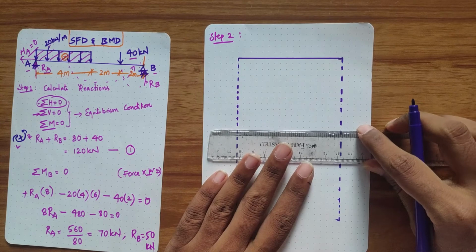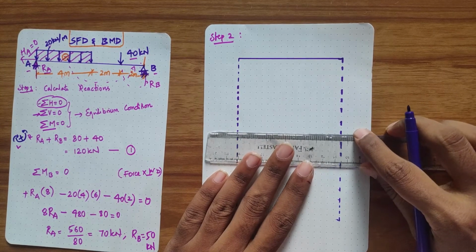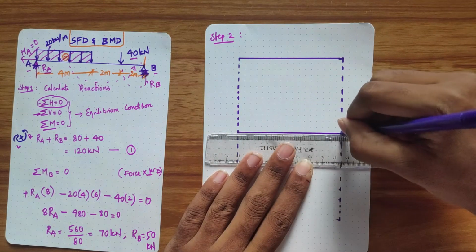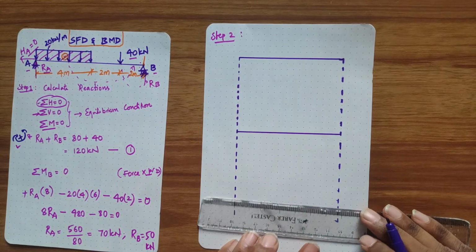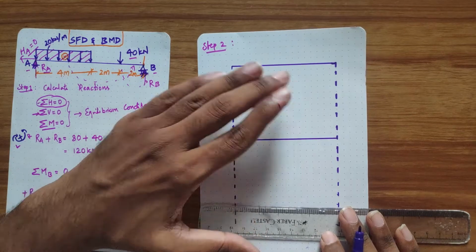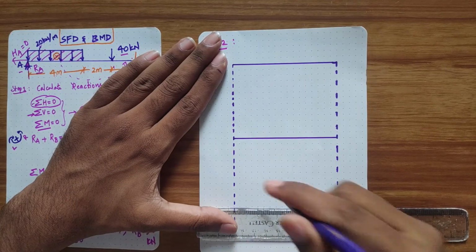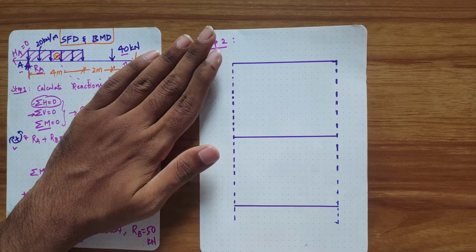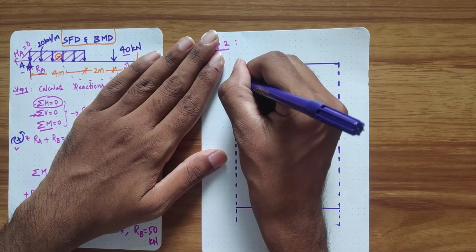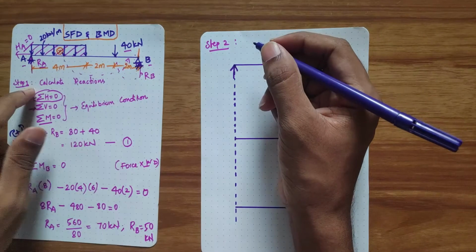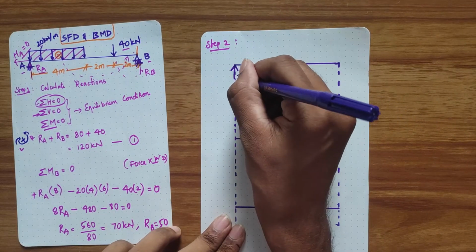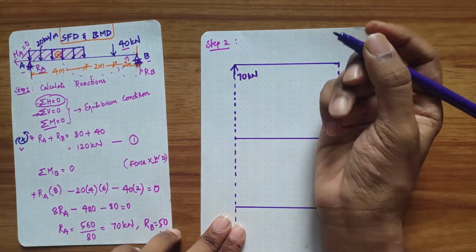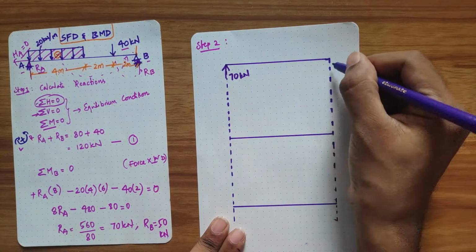Okay, now that line is for shear force, and we will draw another one for bending moment. Okay, let's keep this aside. Now, we got RA, reaction at A, is 70 kilonewton, and reaction at B is 50 kilonewton.